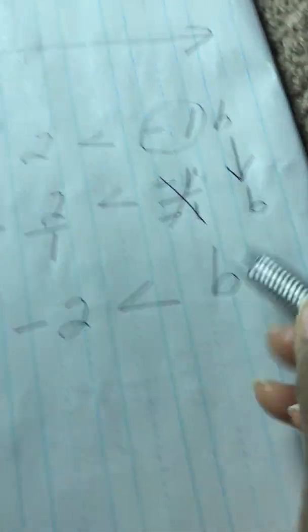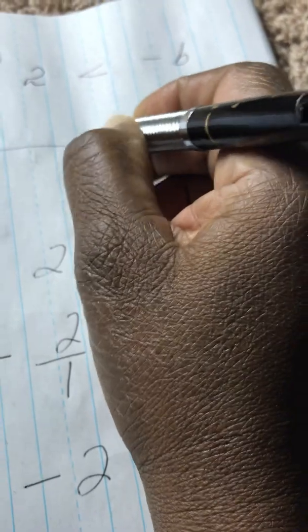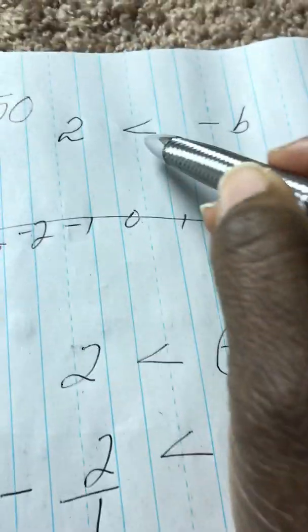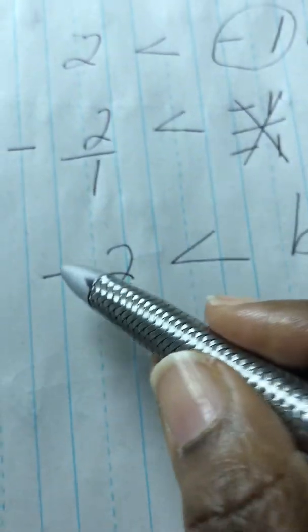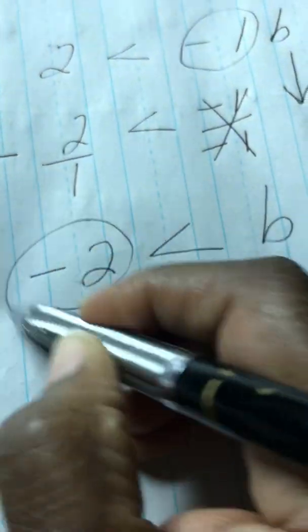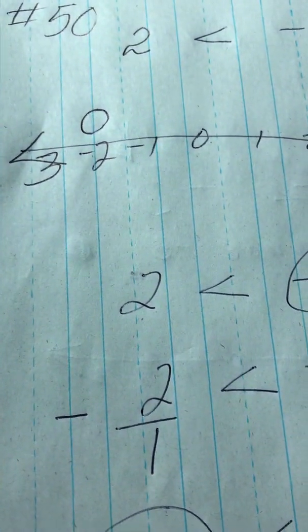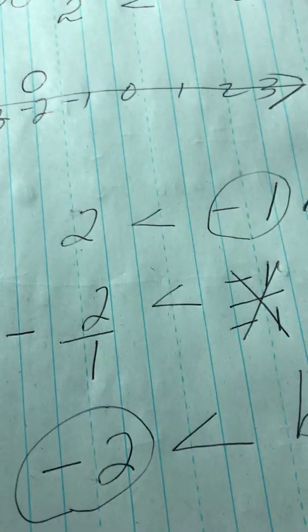-2 is less than B. Okay, here's our number line. 0, 1, 2, 3. -1, -2, -3, all to infinity, right? So there is no equal sign here. So you're starting at -2. According to this answer, you're starting at -2. So you're going to have a circle. You don't bubble it in. You start at -2.